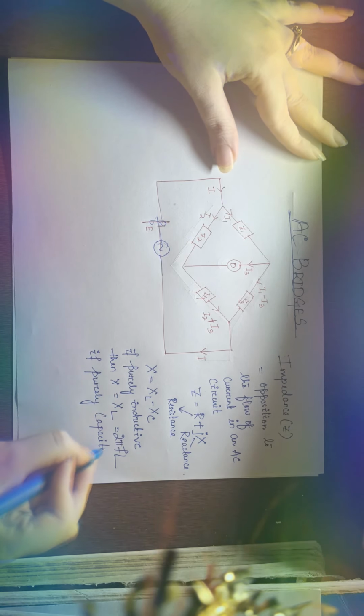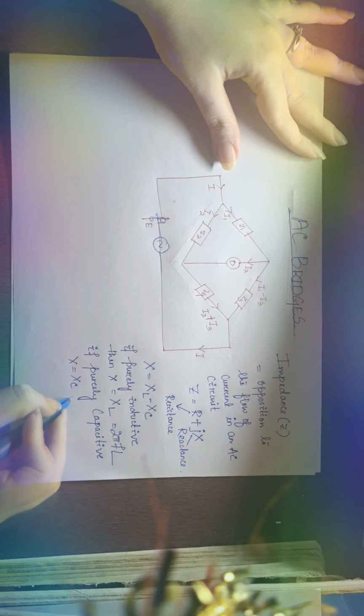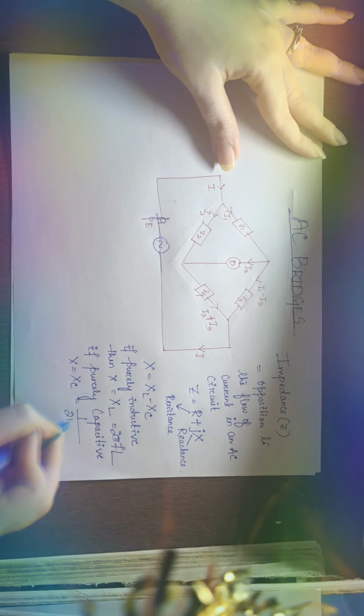If purely capacitive, then X is equal to only XC, that is the capacitive reactance, which is represented by 1 by 2 pi FC. So our main point is how to represent impedance in the form of R plus JX, and this comes into the picture when both L and C are present.